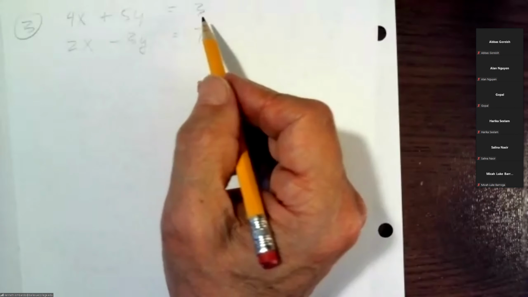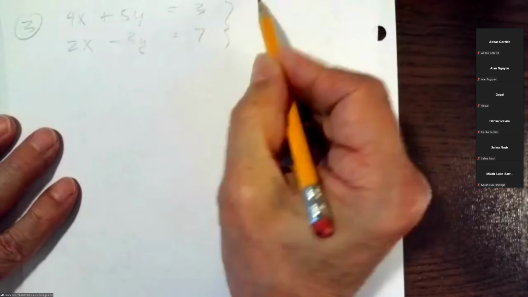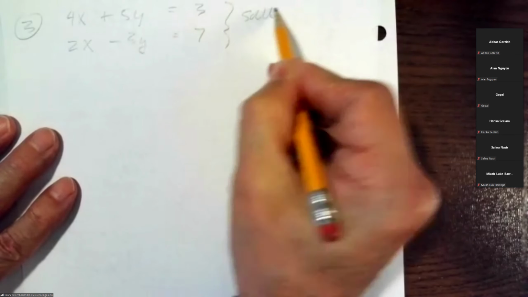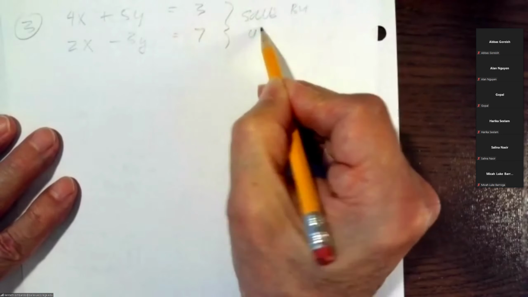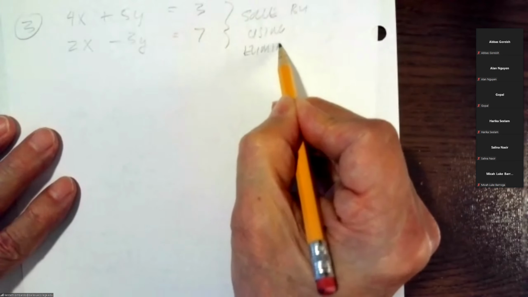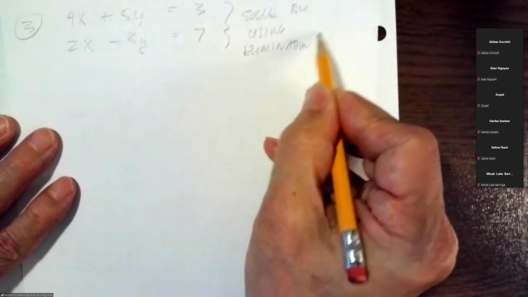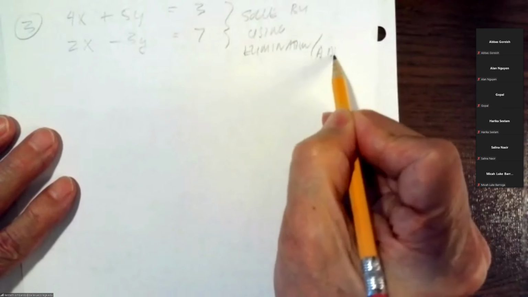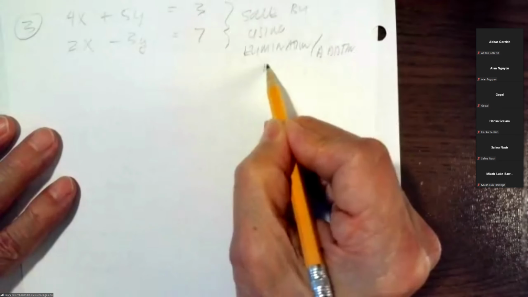And say you're asked to solve by using elimination, or some call it addition method.